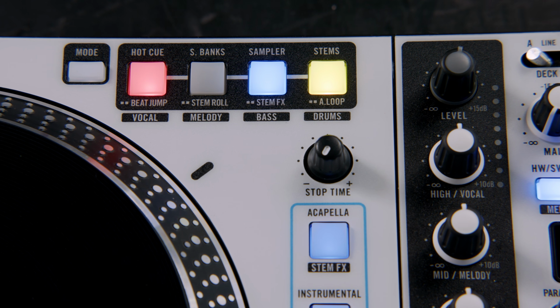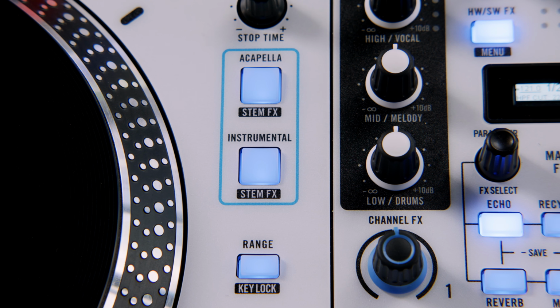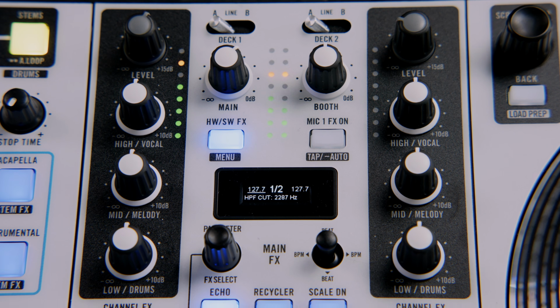Today, we're going to be going over a few of my favorite features on the RANE ONE MKII, including the stem roll-in effects, the acapella and instrumental isolation buttons, and the stem level EQ. For a more in-depth tutorial on the RANE ONE MKII's features, you can check out our linked demo video in the description.